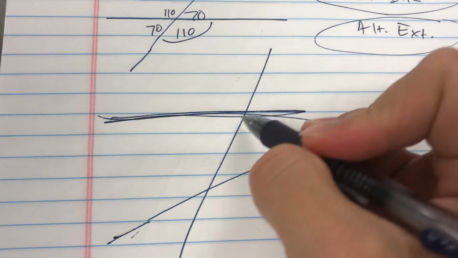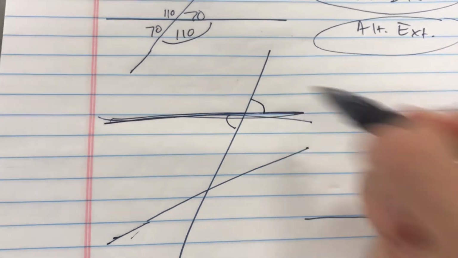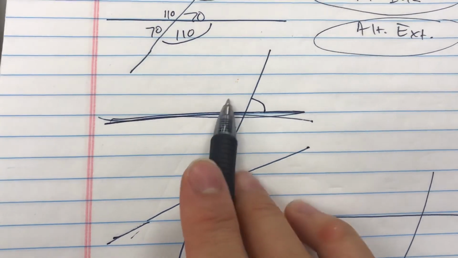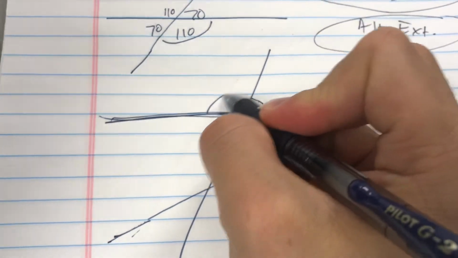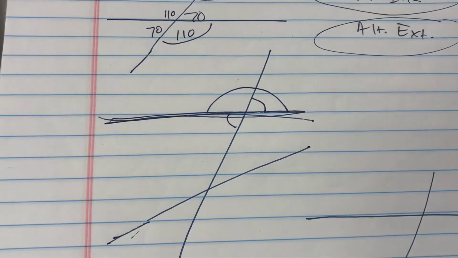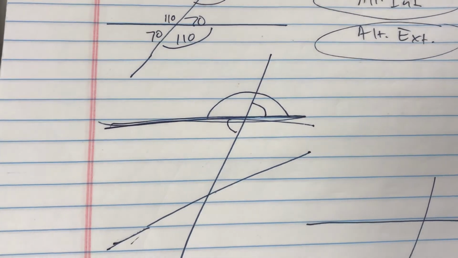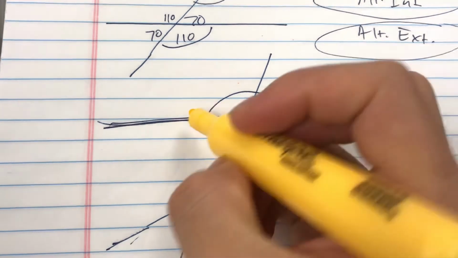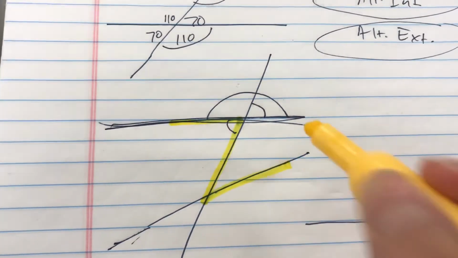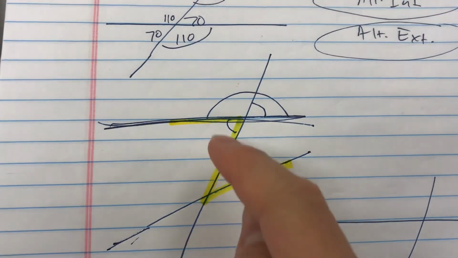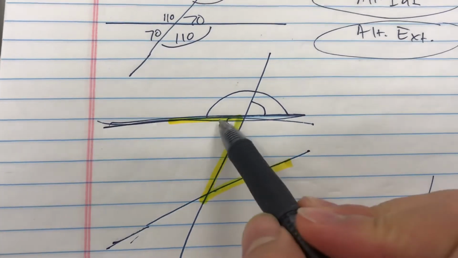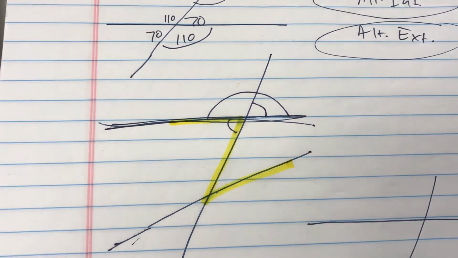But here's an example, right? You really cannot tell from here. You know, this is still always going to be vertical to this, right? And this is always going to be supplemental to this. But there's no way that you could say that this is equal to this. It's a fake Z, basically, right? But it's really not going to be equal. Because this top Z is definitely a lot greater than this bottom Z, right?